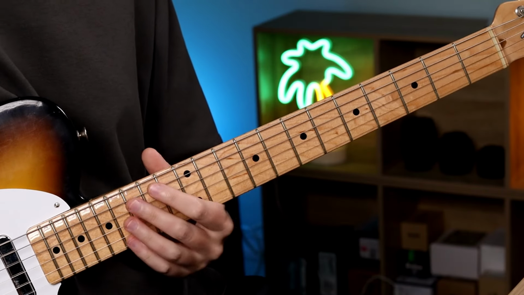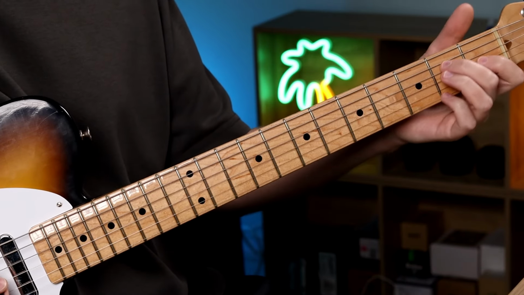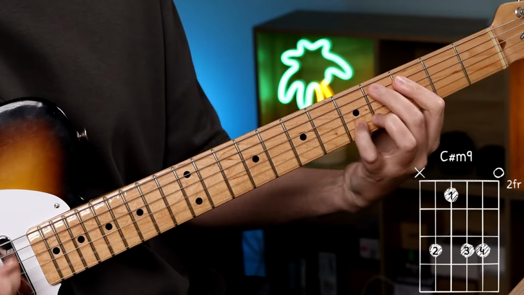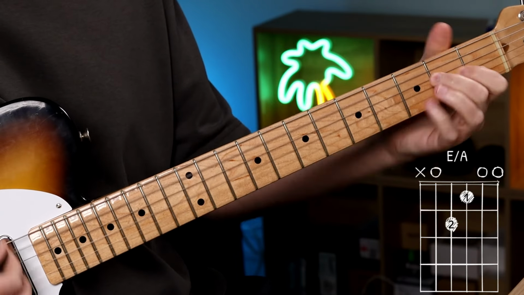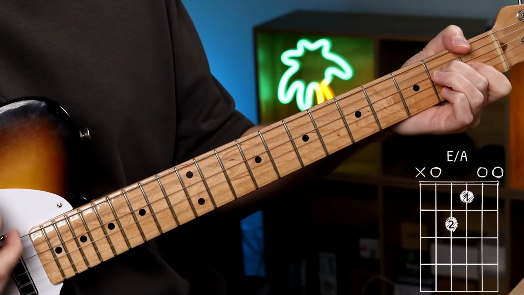One way I like to write progressions is to cycle between 2 of the chords in a progression to build up some tension. So in our example here, I could use this C sharp minor 9 chord going to this E with the A in the bass. And now it really feels like it needs to resolve.